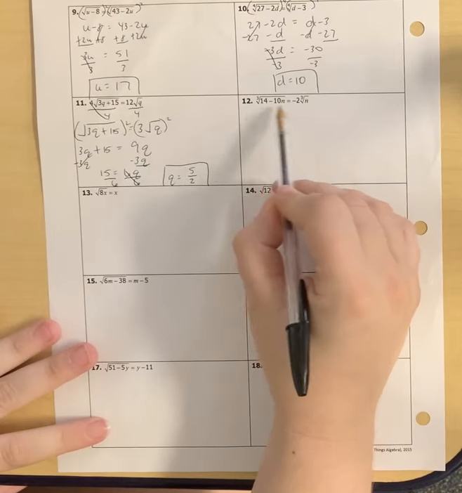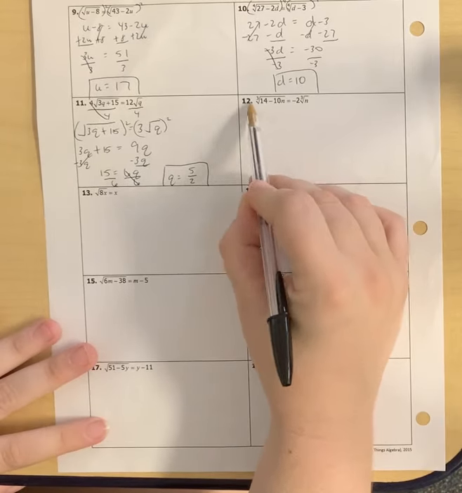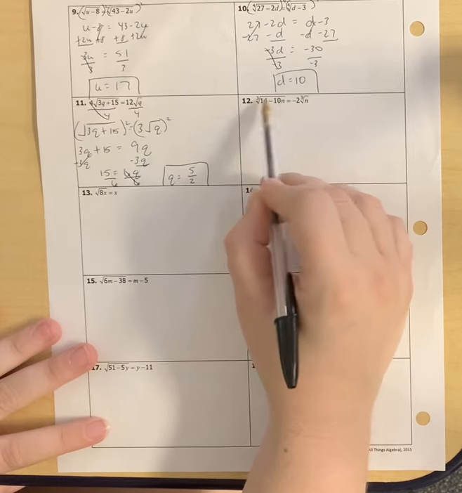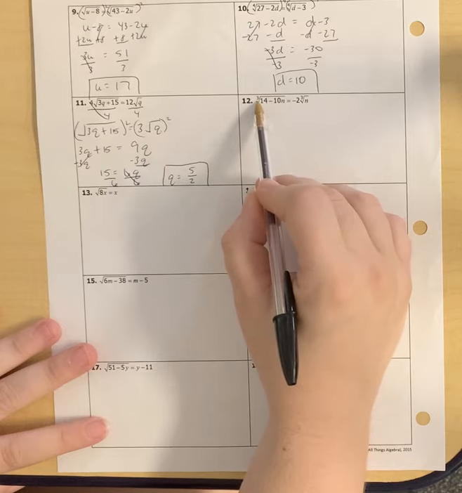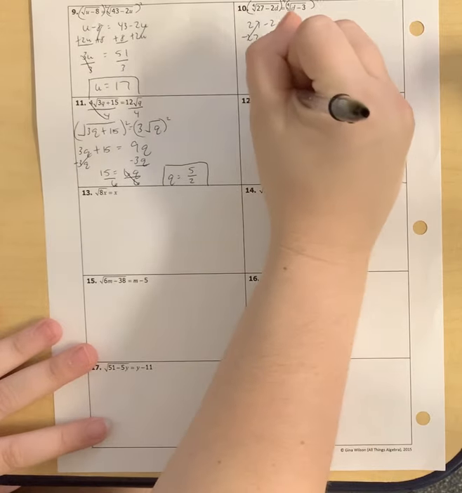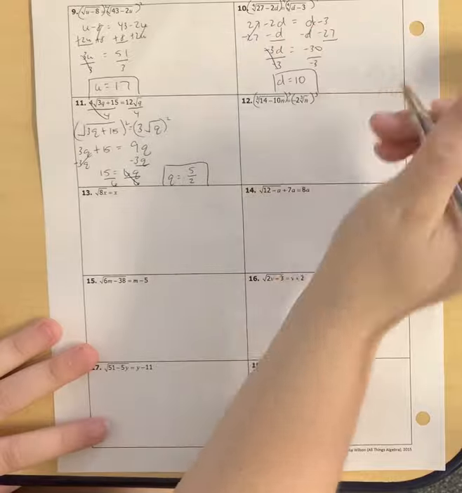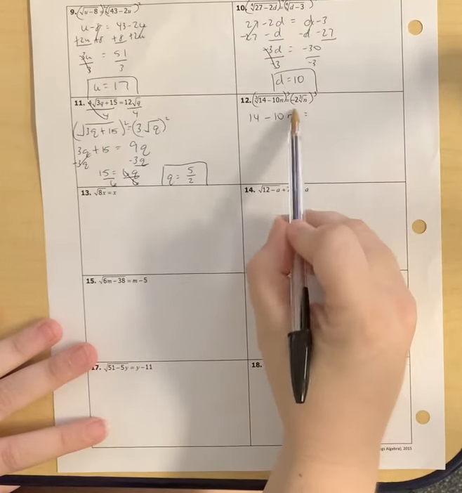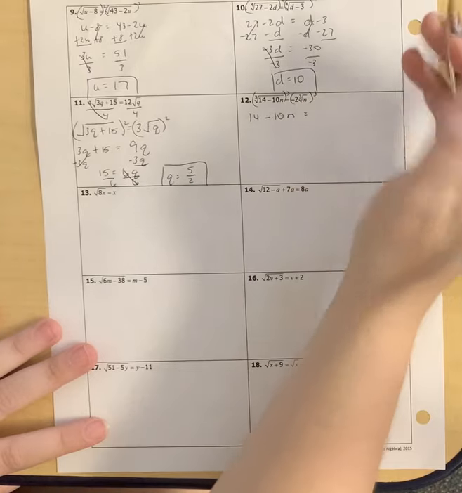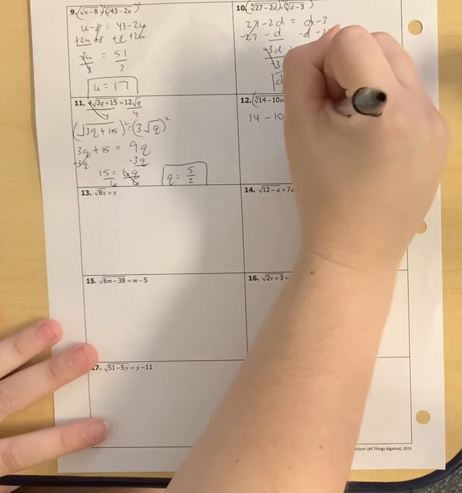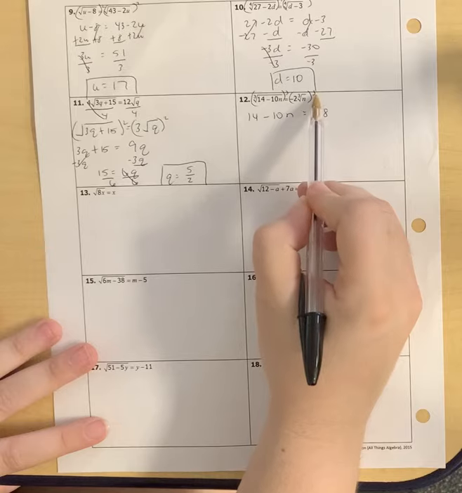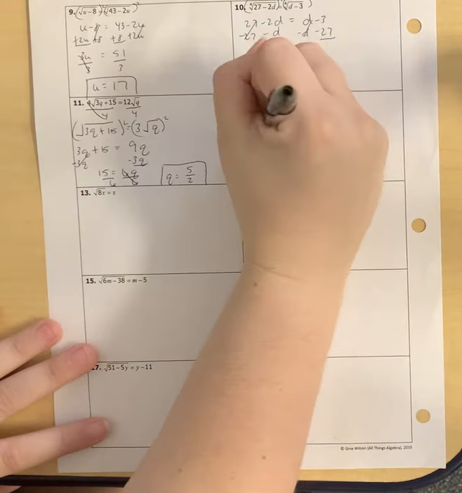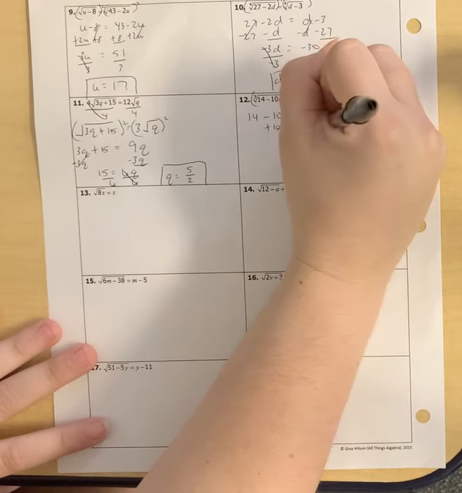Okay. On this one, we don't have anything outside of the radical right here, so let's just go ahead and try to cancel out as many radicals as we can. So this is the cubed root, so we want to raise it to the power of 3. So that's 14 minus 10n. On the other side, we have negative 2 to the power of 3, which is a negative 8. And the cubed root of n raised to the power of 3, those cancel, so you're just left with n. Okay, so we want to add 10n over.